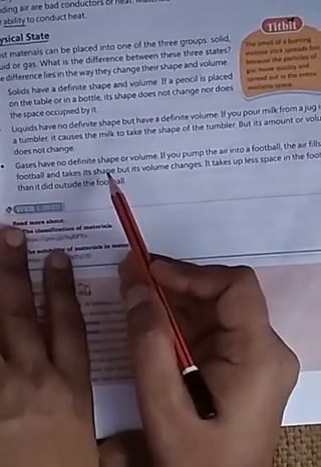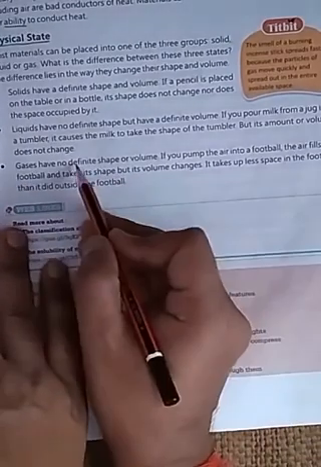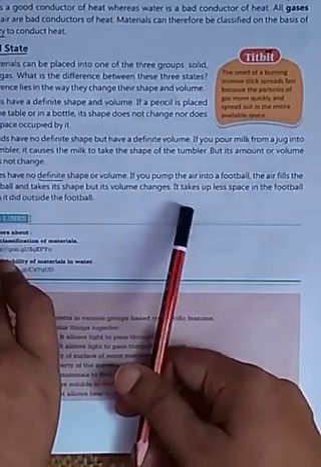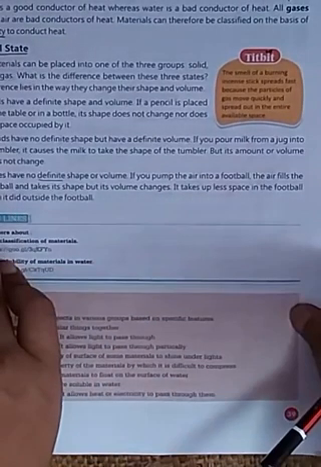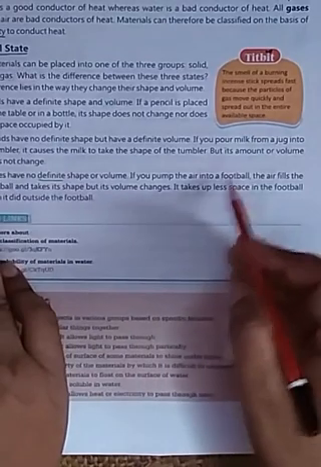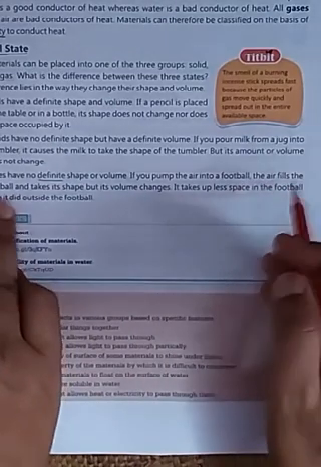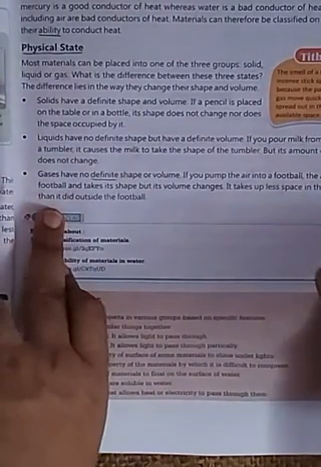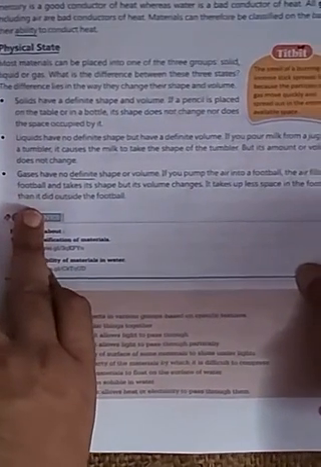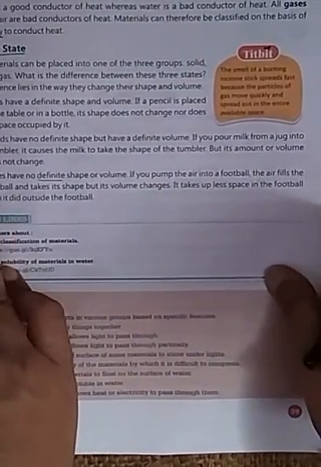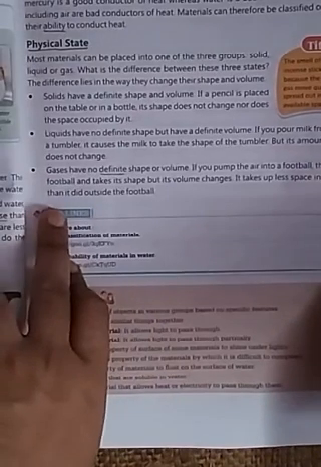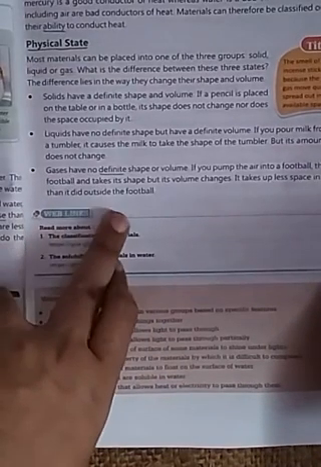Gases have no definite shape or volume. Underline this word, definite. If you pump air into a football, the air fills the football and takes its shape, but its volume changes. It takes up less space in the football than it did outside the football.